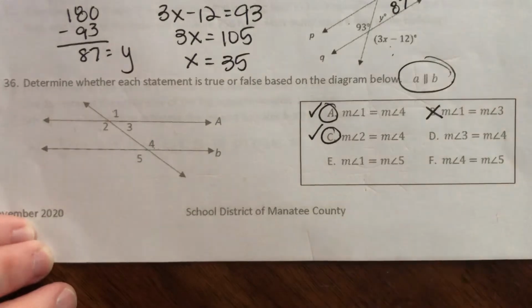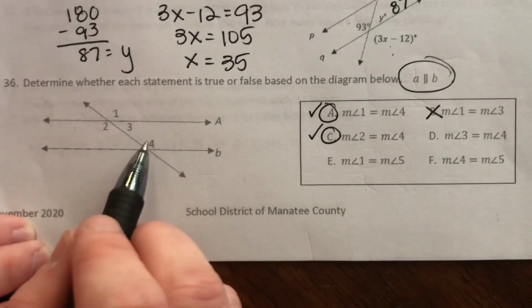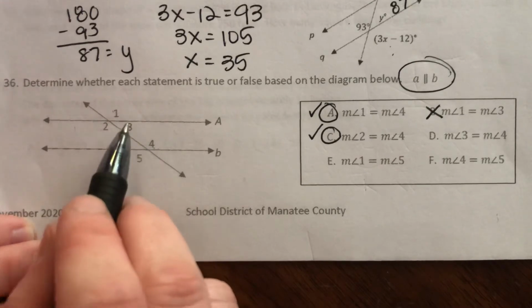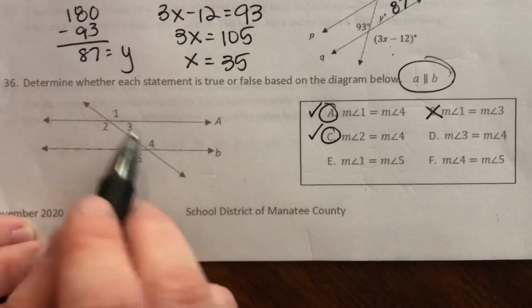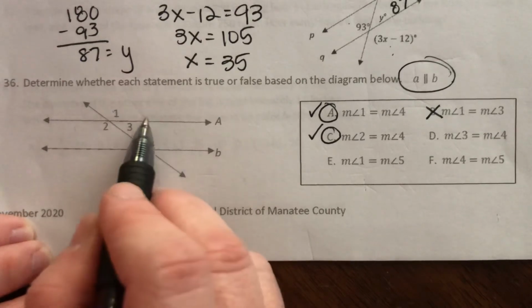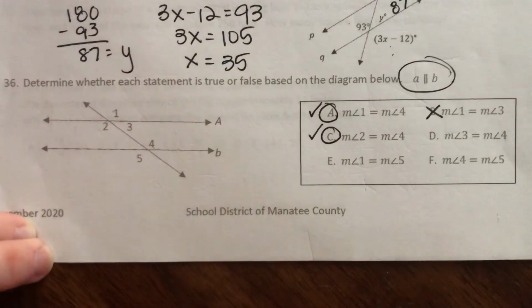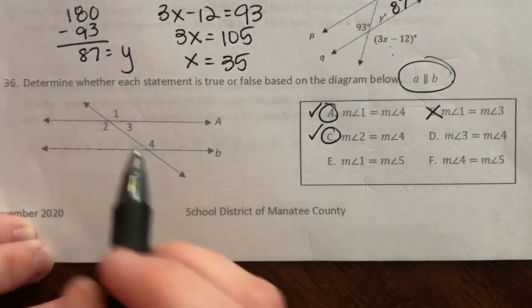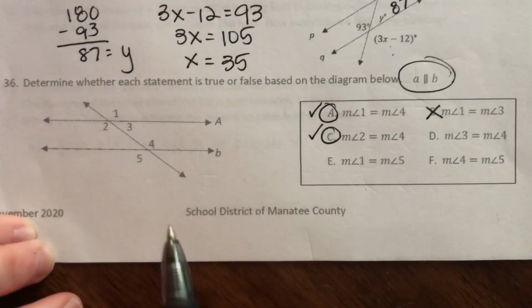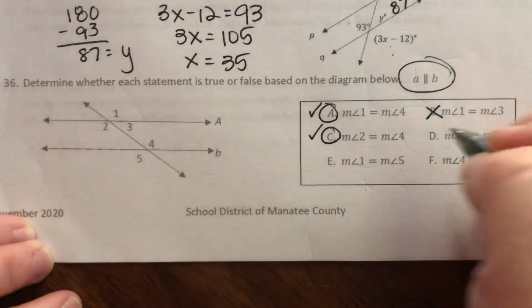D, 3 and 4 are congruent. 3 and 4 are consecutive interior, not alternate interior. So they're actually supplementary when they're next to each other. And you can tell this is a big obtuse angle, and this is a little tiny acute angle. So together they kind of complement each other, right? Complement, that's bad. Complementary angles add up to 90. They're supplementary angles. They add up to 180. So this one is not true.